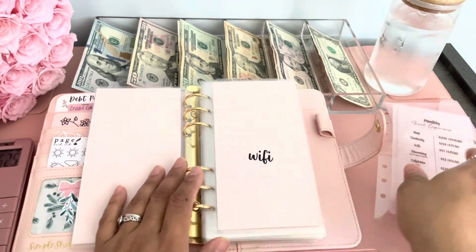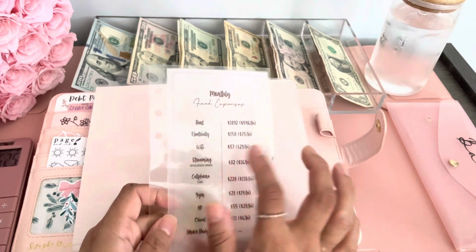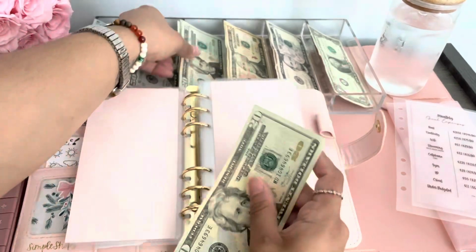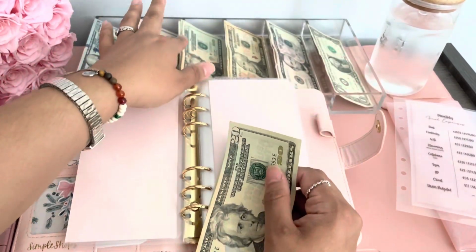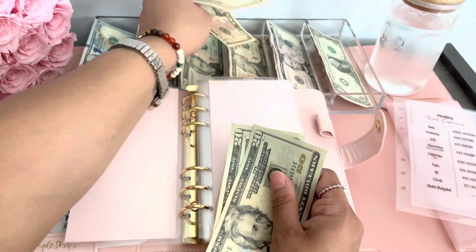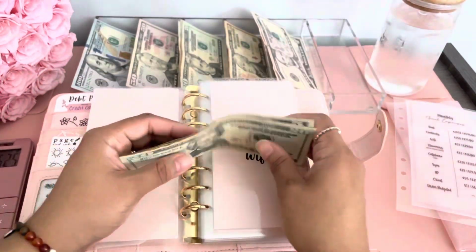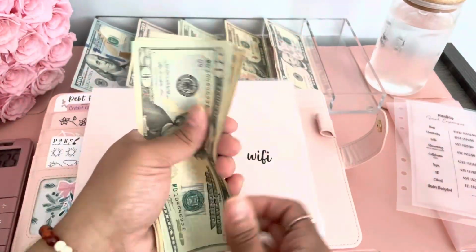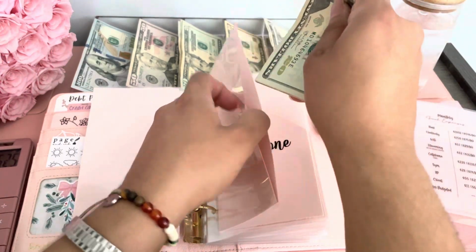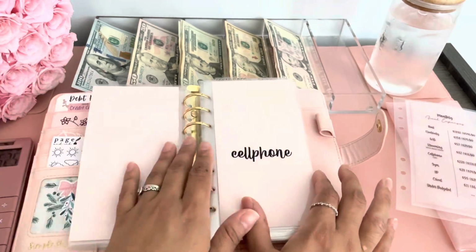All right, next we have Wi-Fi, and Wi-Fi is 56 and change, but I like to round that up, so that's 57. And this I am not splitting into 2 because this bill is due now, so I have to stuff it now. So 20, 40, 55, 56. Yeah, we're doing 56. So 20, 40, 50, 55, 56. And I should have 33 cents, I think it's like 56.33. So I'm not stuffing 57, I'm stuffing 56.